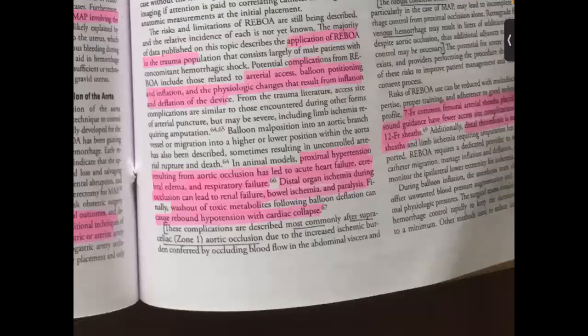there is one thing called proximal hypertension because of aortic occlusion. Proximal hypertension resulting from aortic occlusion has led to acute heart failure, cerebral edema, and respiratory failure. These are the complications of Ribova. Distal organ ischemia during occlusion can lead to renal failure, bowel ischemia, and paralysis. So proximally, acute heart failure, cerebral edema, respiratory failure. Distally, bowel ischemia, paralysis, renal failure. Washout of toxic metabolites following balloon deflation can also cause rebound hypotension and cardiac collapse.